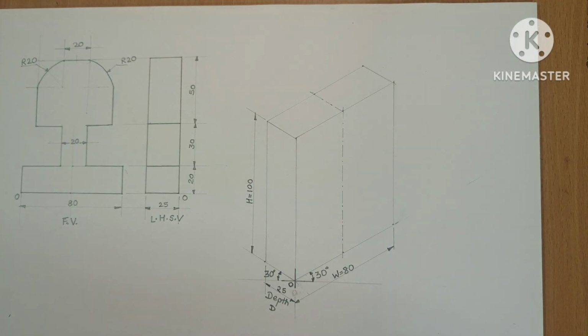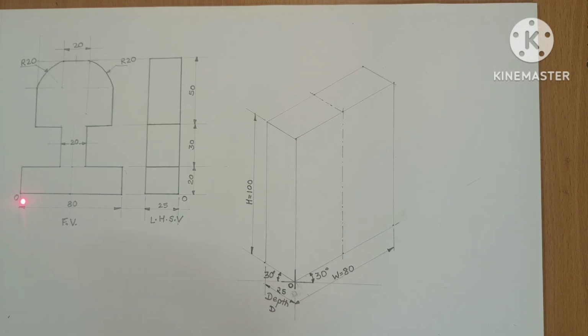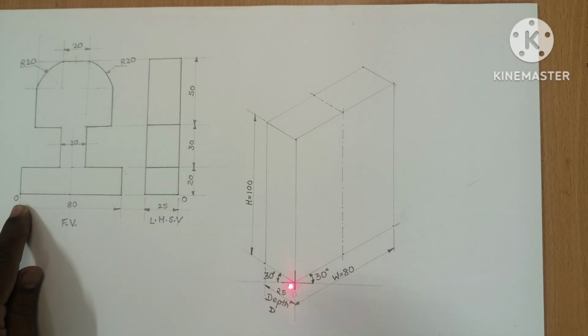Let us see the problem of isometric projection. This one is the front view and this one is the left hand side view. In the front view, this one is the O, that is the origin, and in the left hand side view, this is the origin. We will see this O as the origin and this O.